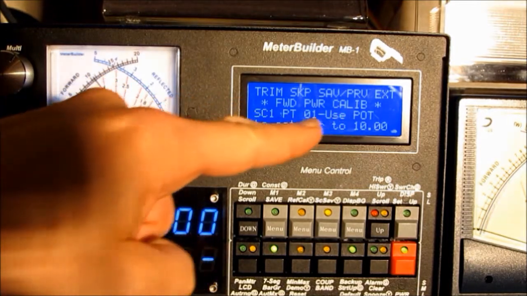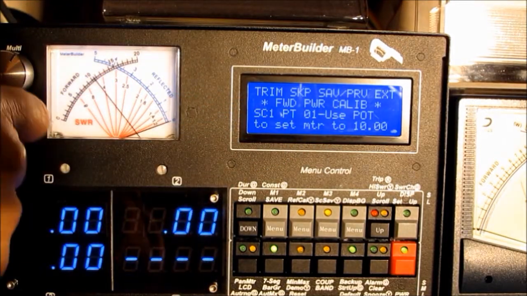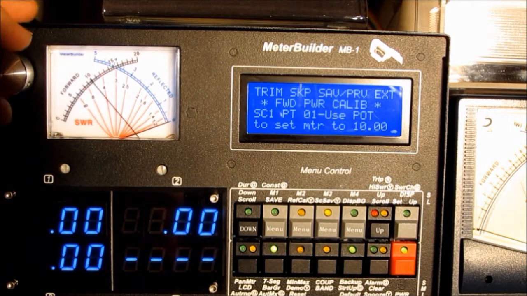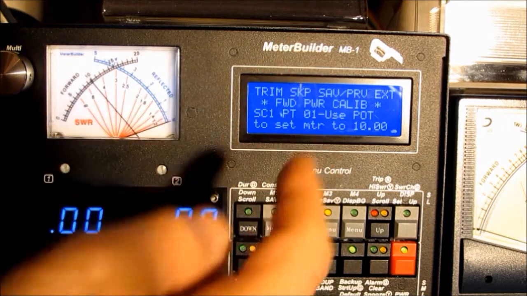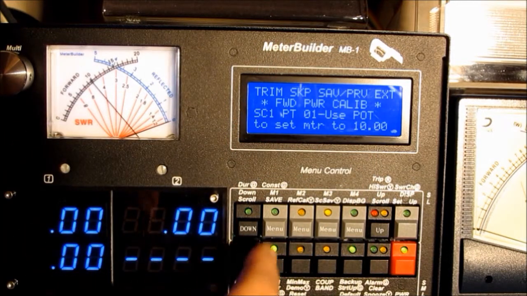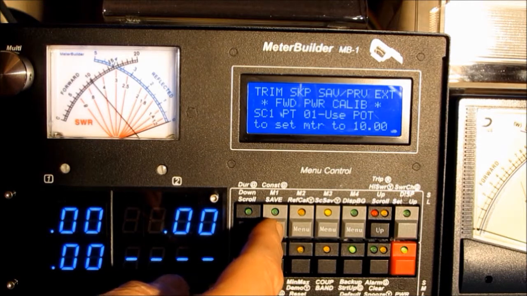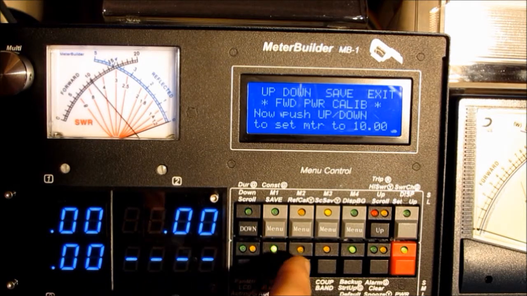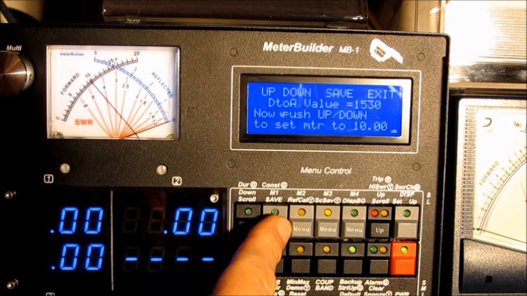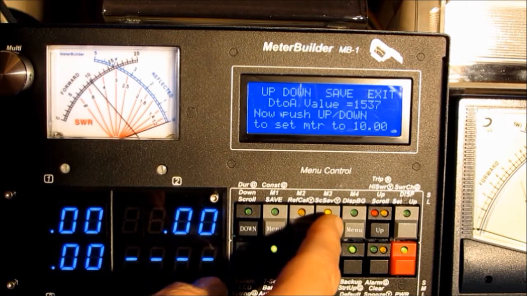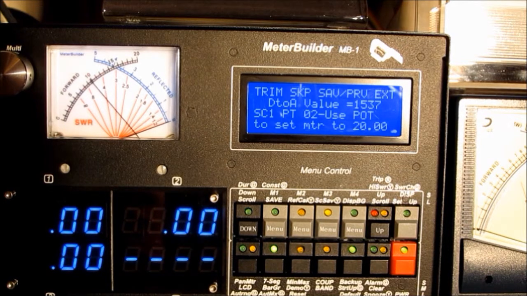Scale 1.01, use pot to set meter to 10. Okay. Let me go ahead and use the pot. Now what the trim is, think of the trim as a nudge function. You probably won't need it in most cases, but if you wanted to bump this down a little bit or bump it up a little bit, that's what you'd use. In almost most cases you won't need it.